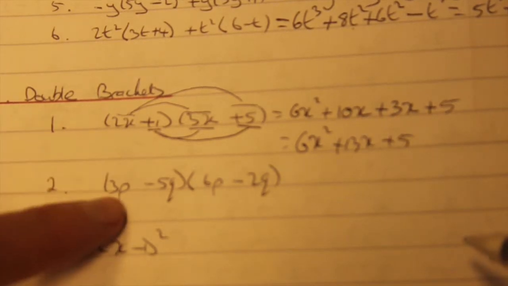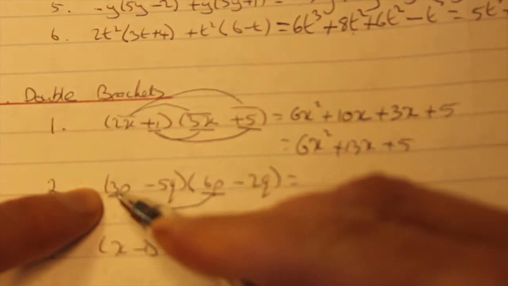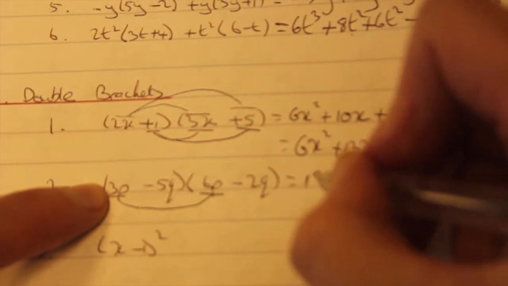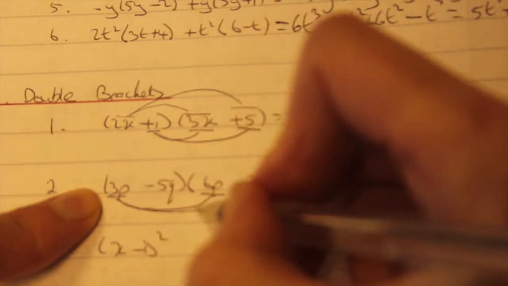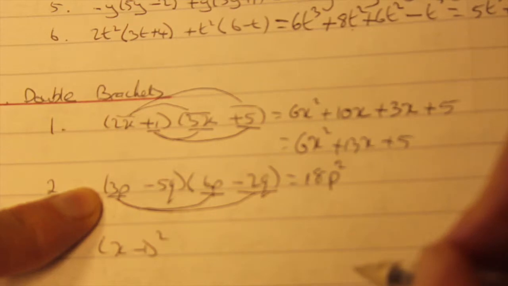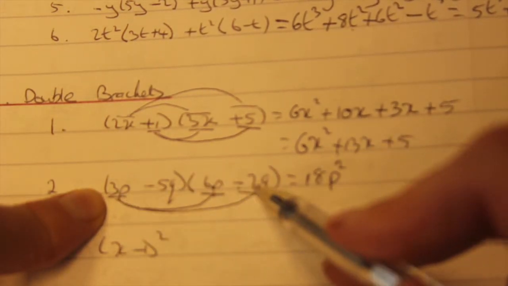Now, I'm going to do the same for number 2. 3p, take it through to the second bracket, times 6p. 3 times 6 is 18. P times p is p squared. Then take your first term through to the other term in the second bracket. So it's 3p times minus 2q.